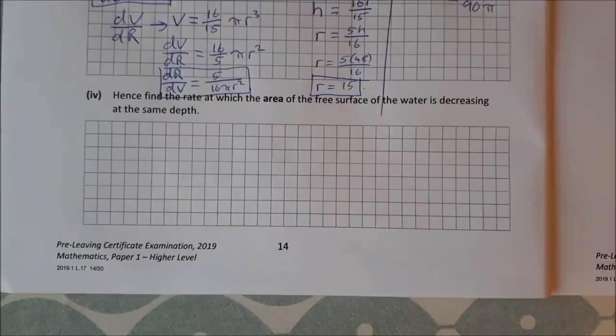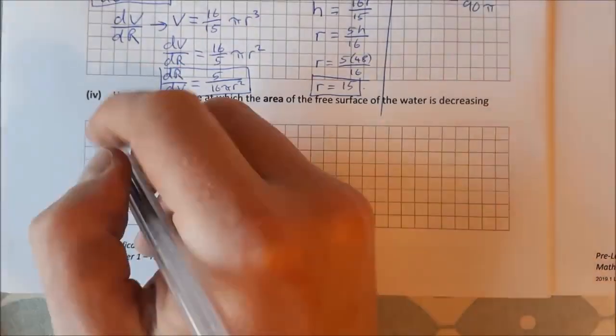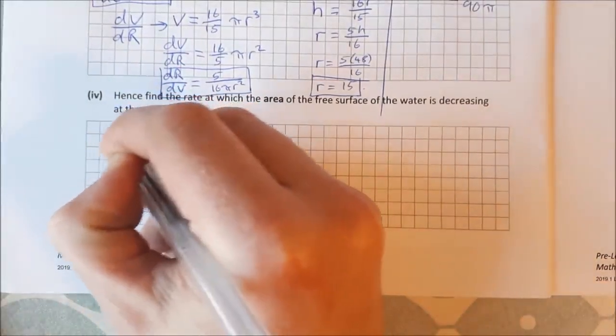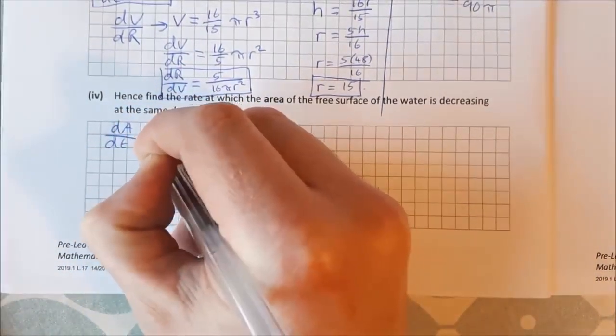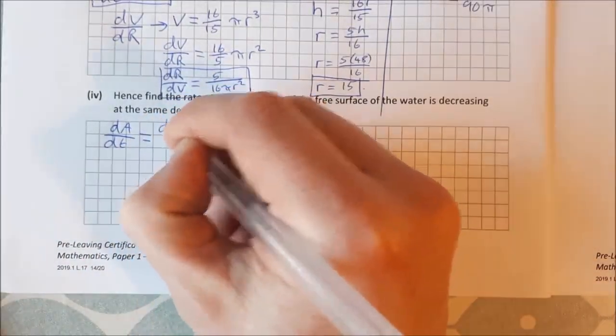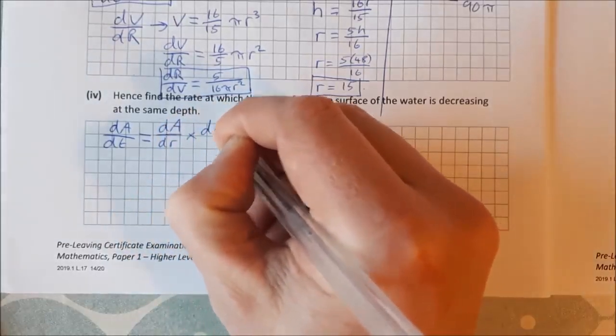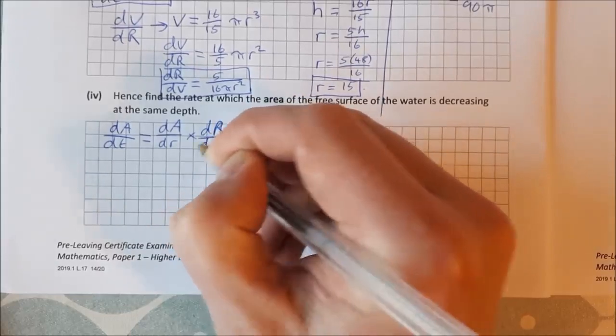And finally, part 5, hence find the rate at which the area of the free surface of the water is decreasing at the same depth. So the depth being 48 millimeters again. So we want the rate at which the area of the water is decreasing. So that is dA/dt. So dA/dt, again, we can't find it directly, so we're going to have to use the chain rule. So that's dA/dr times dr/dt.